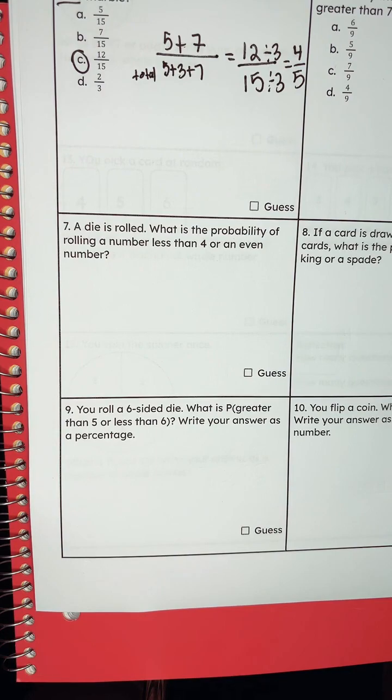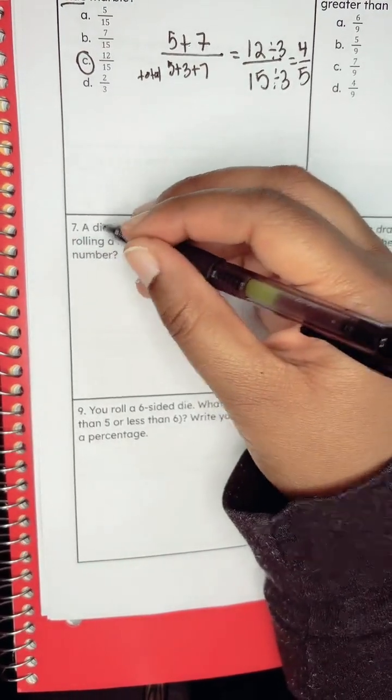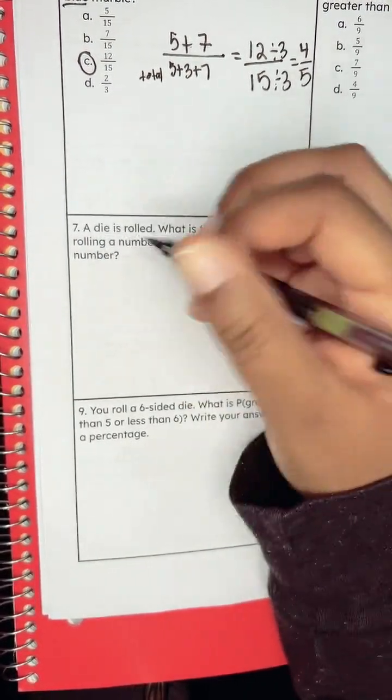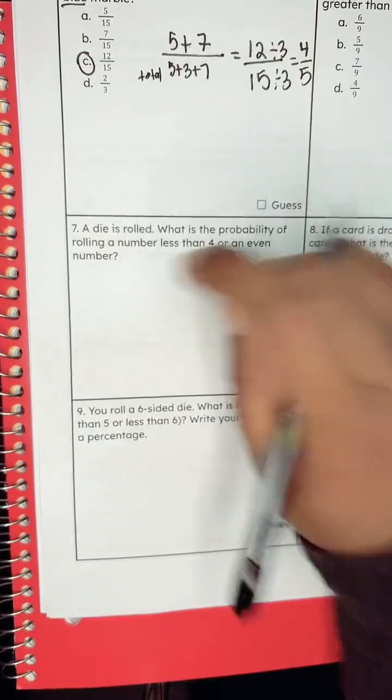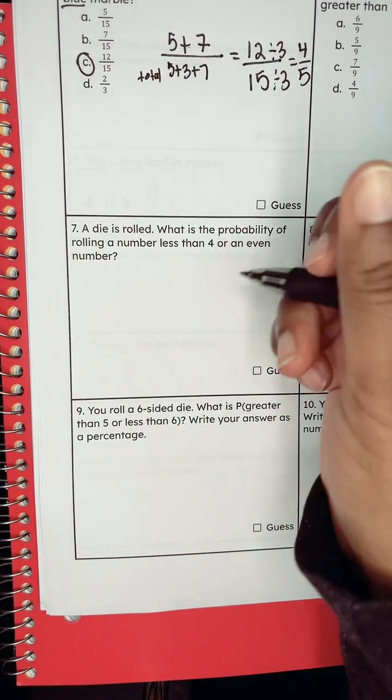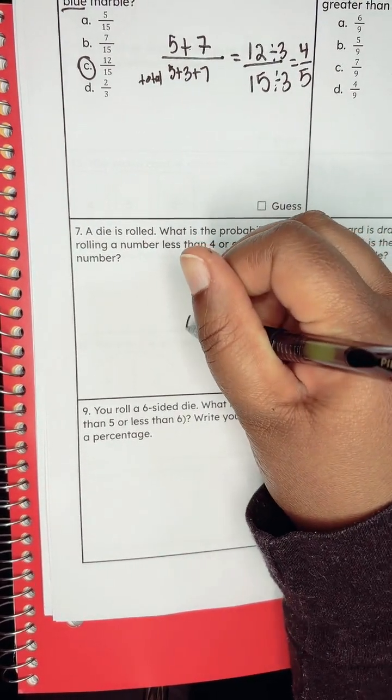So we have to assume, because I should have said a 6-sided die, right? So we know that we're talking about 6-sided because there are other dice out there that are like 12-sided. So I should go back and fix this and say 6-sided. So we're going to assume that I was talking about a 6-sided die, okay? And so that's going to be our total.